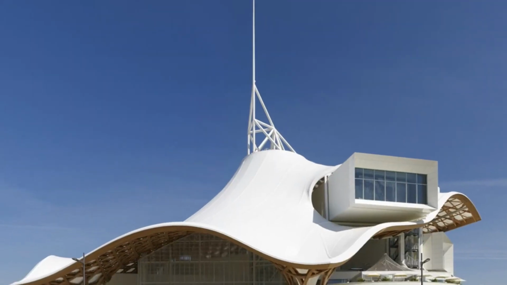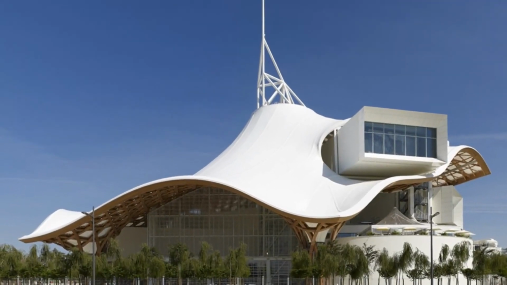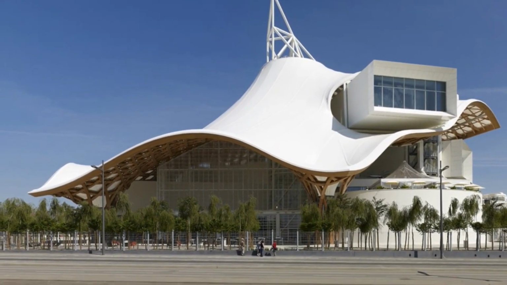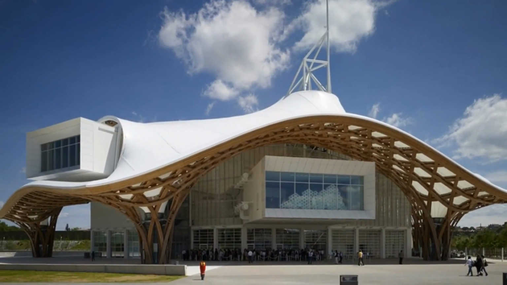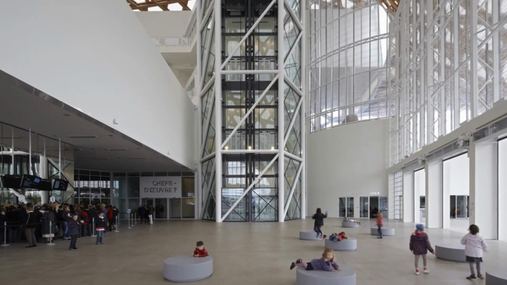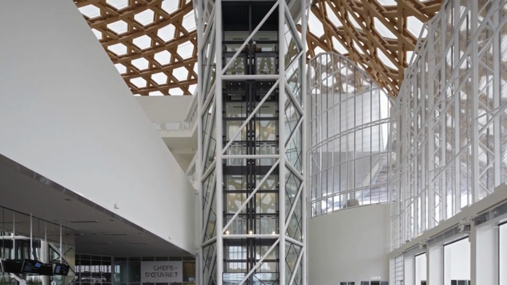Another such example of biomimicry is Centre Pompidou Metz, if I'm spelling it right, in France. It has replicated the shape of a leaf on the roof so that it allows a lot of natural light to come in, and the ventilation also improves by this kind of design.